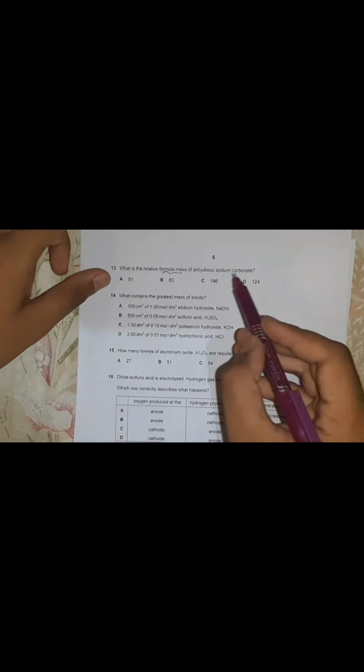Question number 13. What is the relative formula mass of anhydrous sodium carbonate? Anhydrous means it does not have any water molecule. So simple Na2CO3. We have to calculate its formula mass, or you can say simple Mr. So 23 multiplied by 2, plus 12 for carbon, plus 3 into 16.